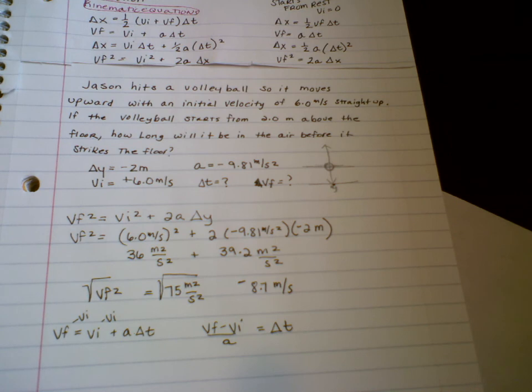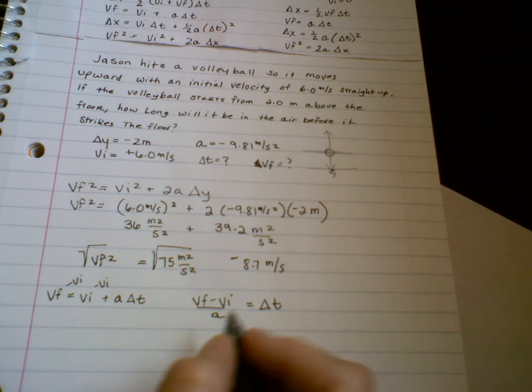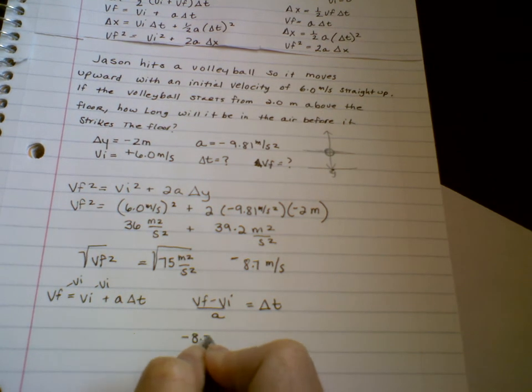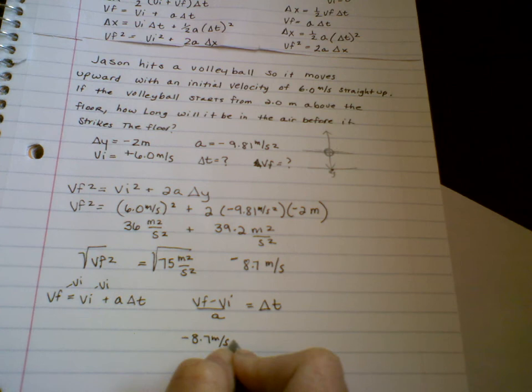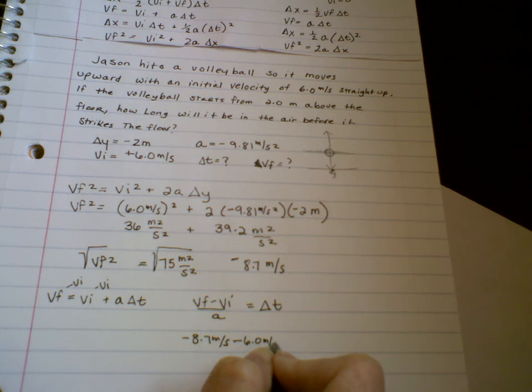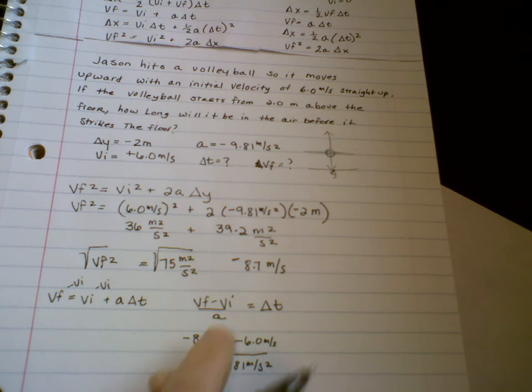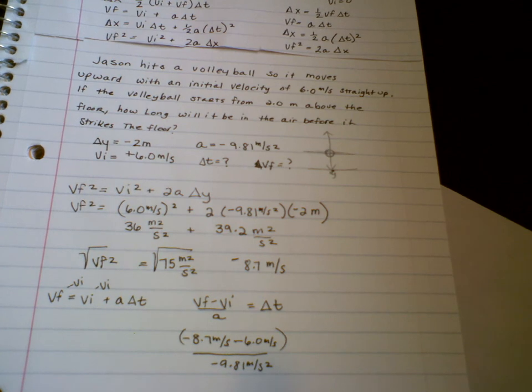So let's see what we got here. Our final velocity we said is negative 8.7 meters per second, minus our initial velocity, which is 6.0 meters per second. That's a positive. Divided by negative 9.81 meters per second squared. So let's see the top part here. We've got to at least simplify that first because this should be in parentheses here.